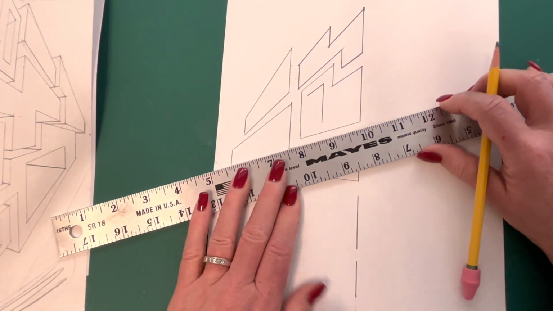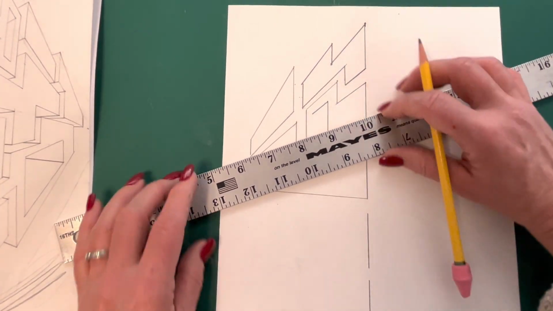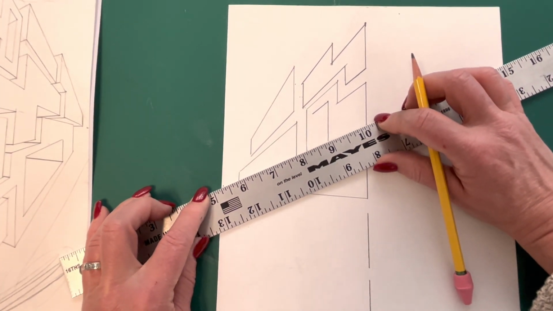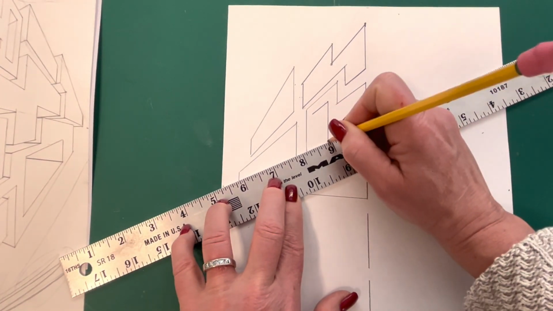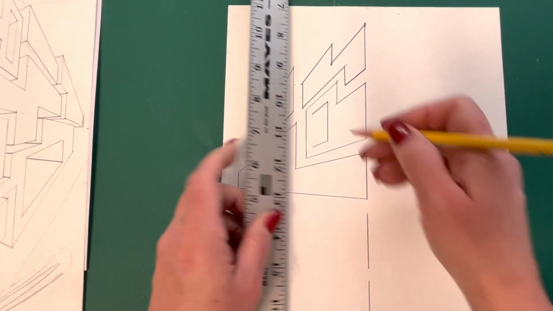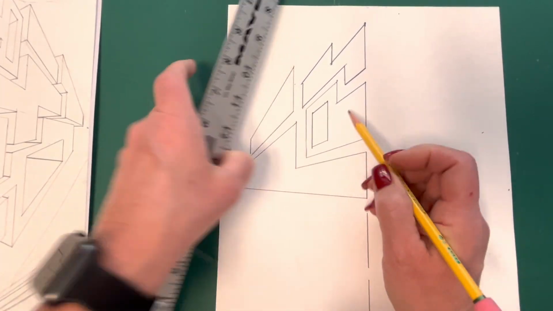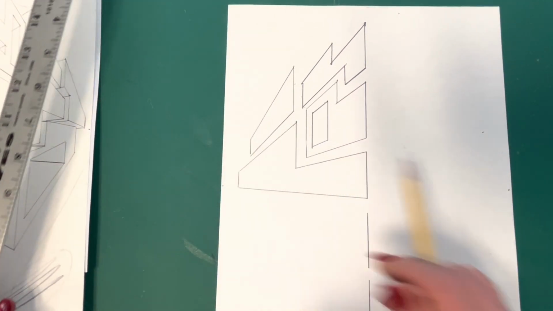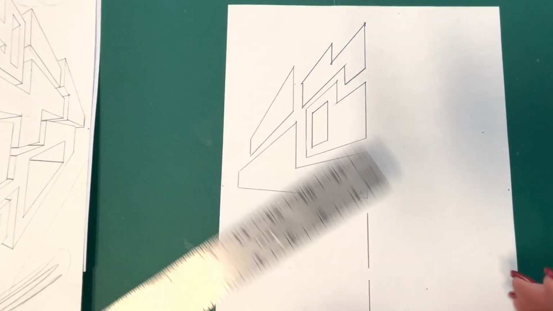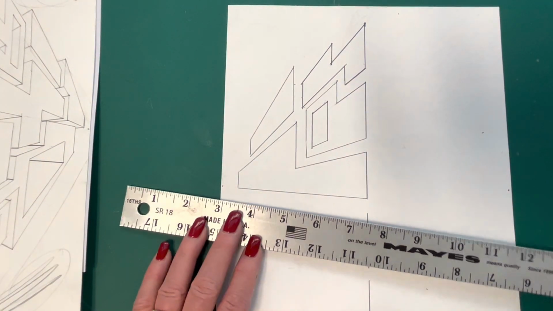I don't know how muffled my voice is getting. The photocopier decided to start doing stuff, so sorry about that. But these windows that you're making are following the same rules. All the lines are going to this vanishing point, or they're going to be vertical. So you keep doing this process until you have it all completed.